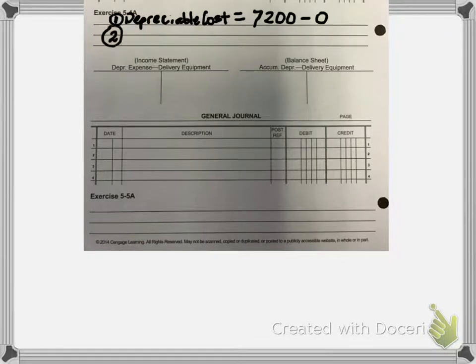Step 2, to calculate depreciation, the actual amount of depreciation, we're going to divide that depreciable cost by the useful life. So our depreciable cost, $7,200, divided by the useful life. Okay, the useful life was 4 years or 48 months. So which do we need to use to calculate depreciation? Well, it depends. If we were calculating depreciation for a year, then we would divide by 4 to get the amount of depreciation per year.